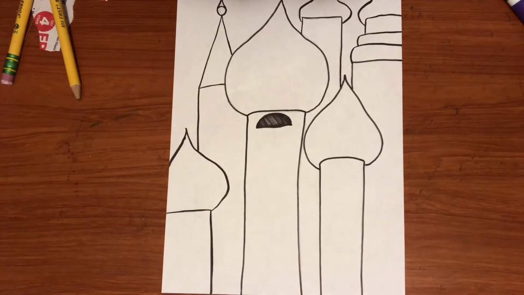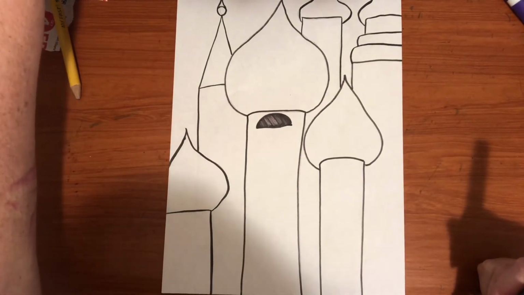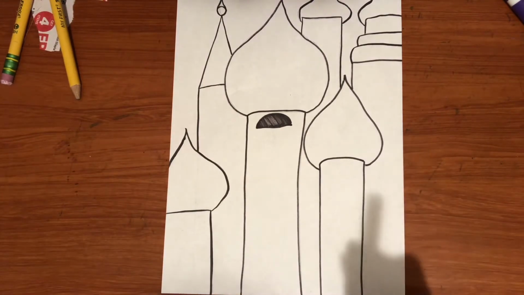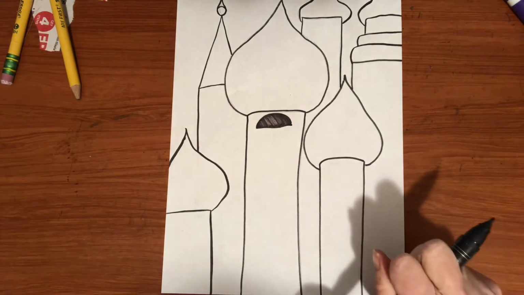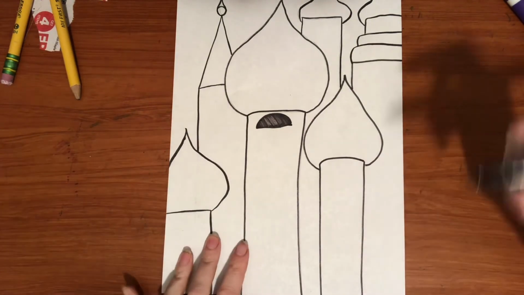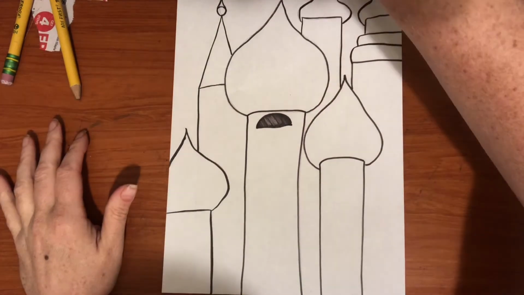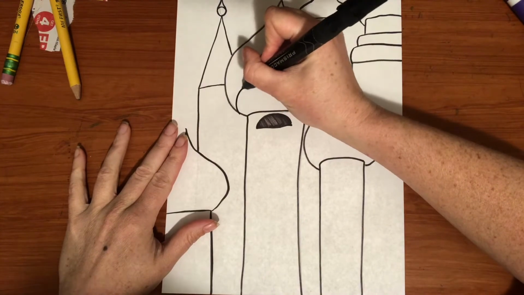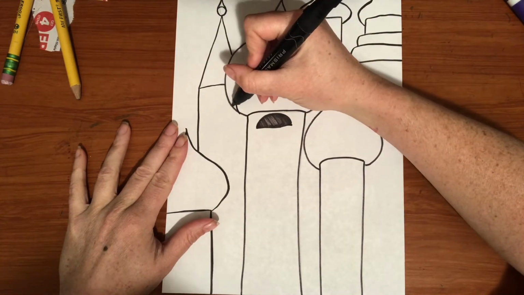Once you've outlined, then we're going to start adding our different line designs and patterns. You can pick any kind of pattern you would like, and you're going to grab your black marker and put that pattern onto your building. One thing that I saw a lot of times on the buildings was that swirly pattern where it went around and up. And so we could do that.